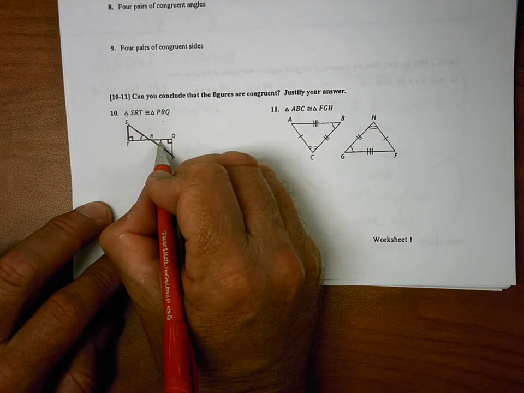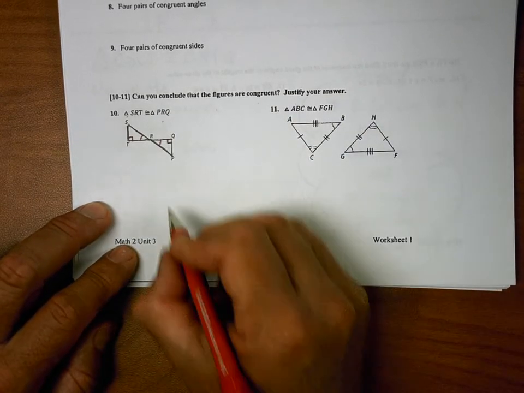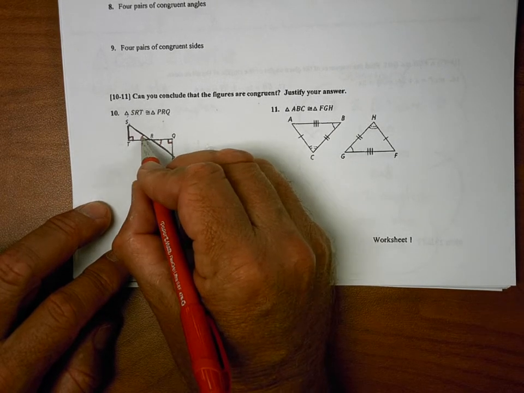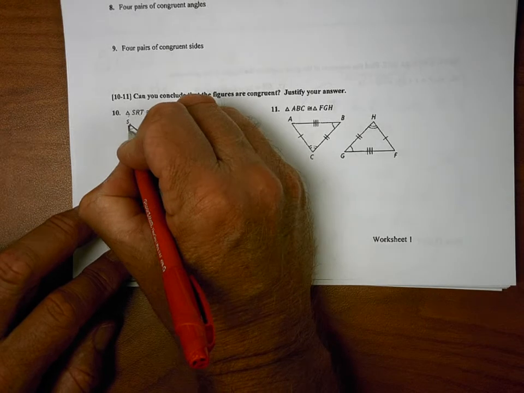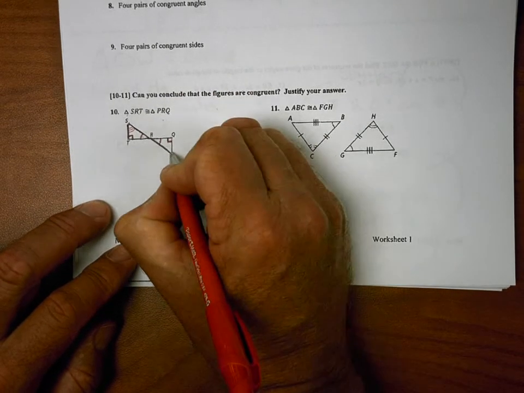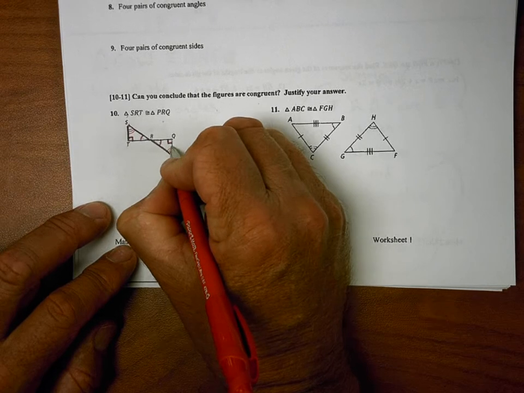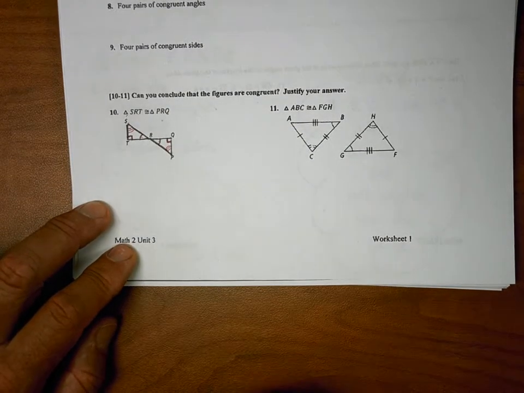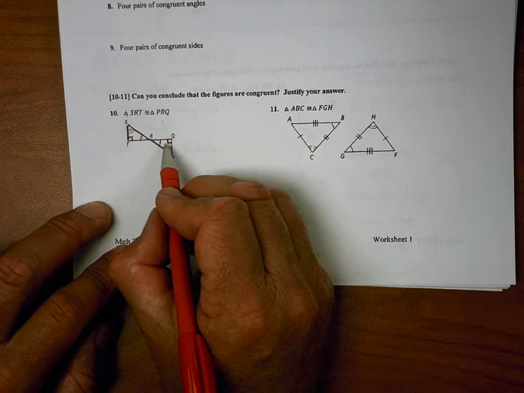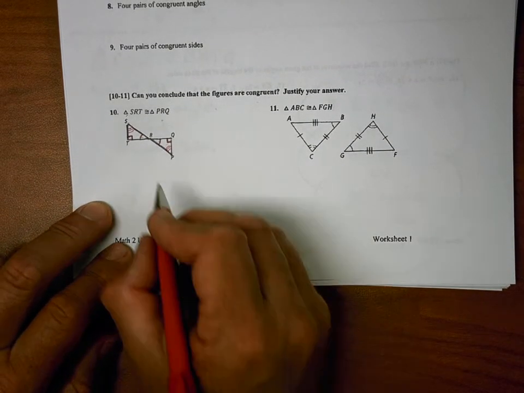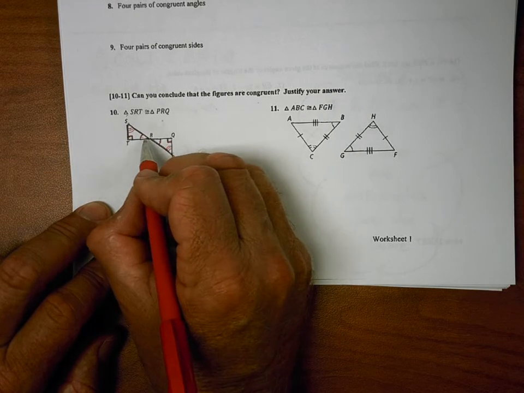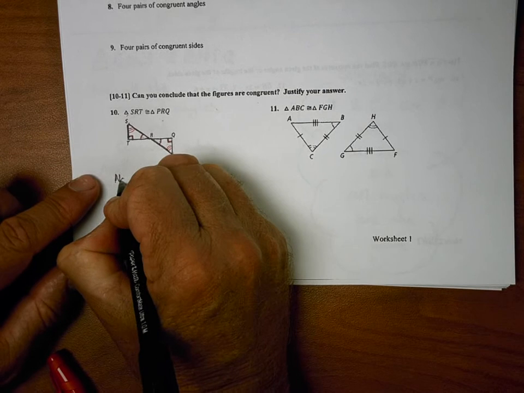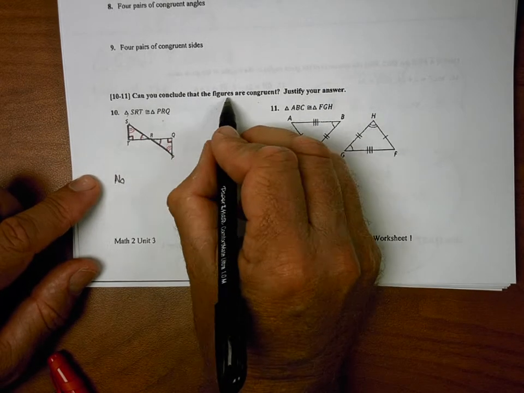Well, that's because, remember, those are vertical angles. And then if these two angles are the same as each other, that means the third angle in each triangle has to be the same as well. So we know that even though they're not marked, angle P has to be the same as angle S. So what do we know? We know that all the angles are the same. However, we don't know anything about the sides, nor can we conclude anything. So your answer here would be no. I can't conclude that the figures are congruent.